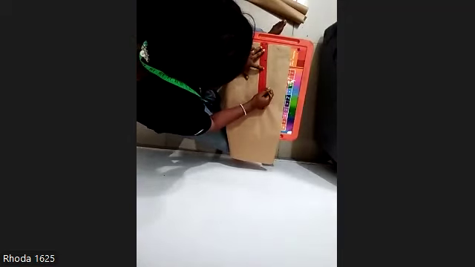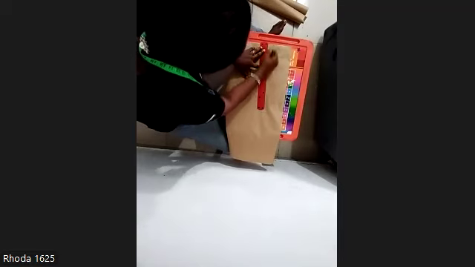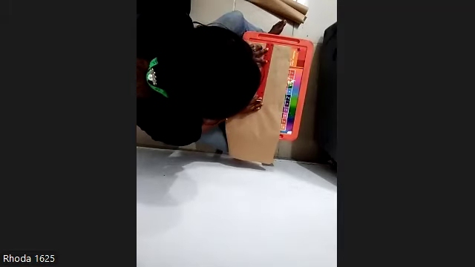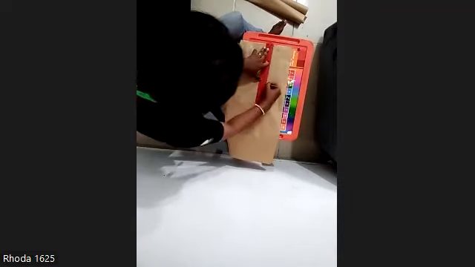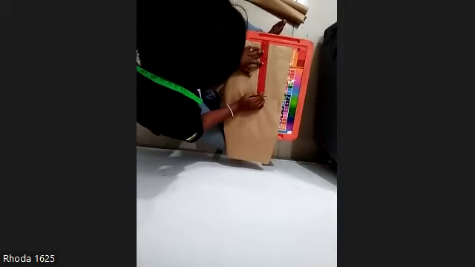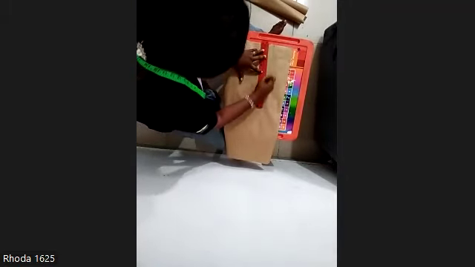Don't forget that it has to be sharp. So that's my dart.